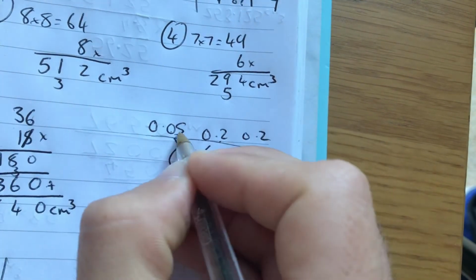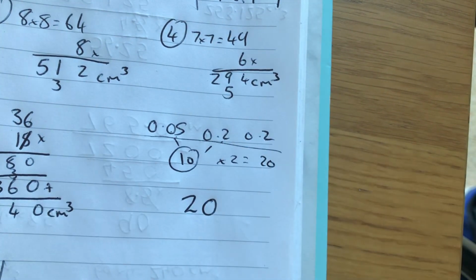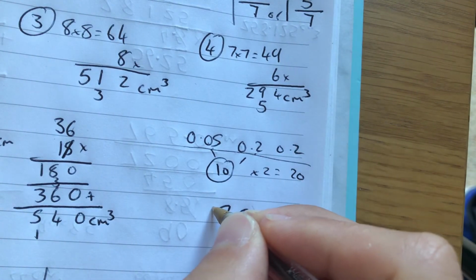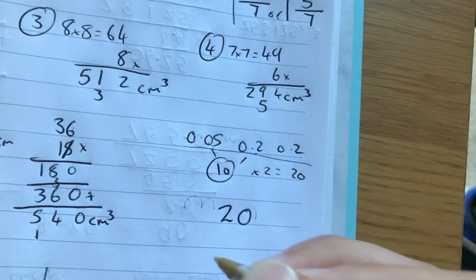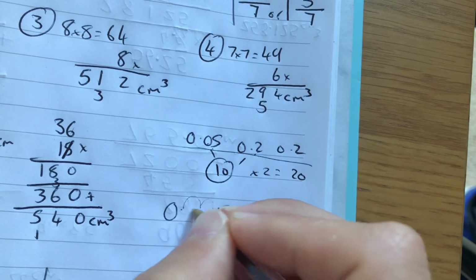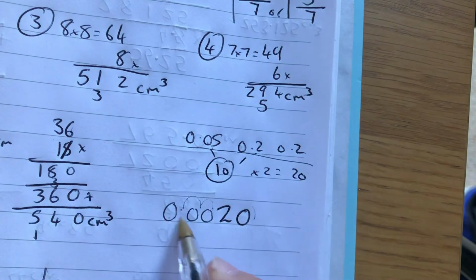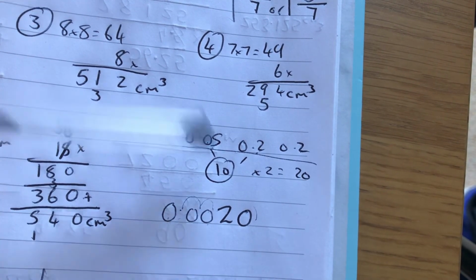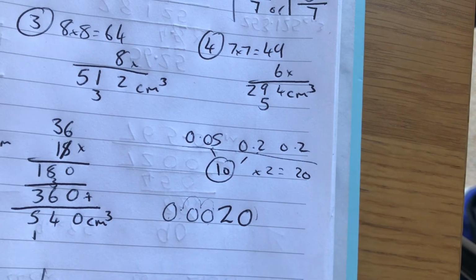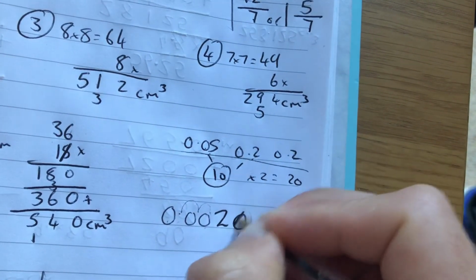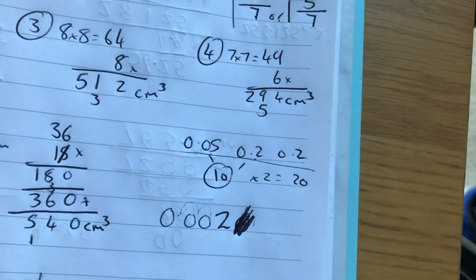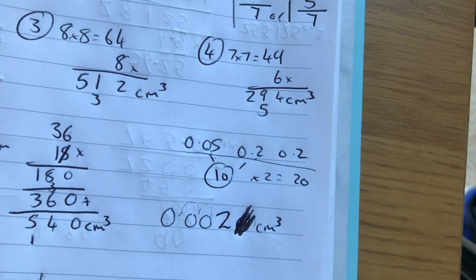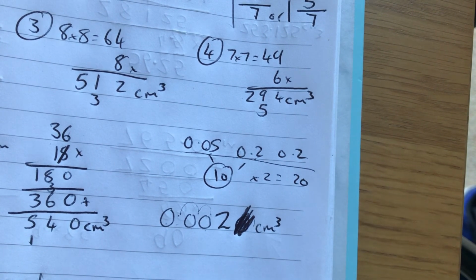And we need to put 1, 2, 3, 4. So it's 0.002. Now that might have blown your mind a little bit. I had to check because I didn't believe the answer, and that is correct. We don't need that 0 because it's not doing any sort of place holding. So the answer is 0.002 centimetres cubed.